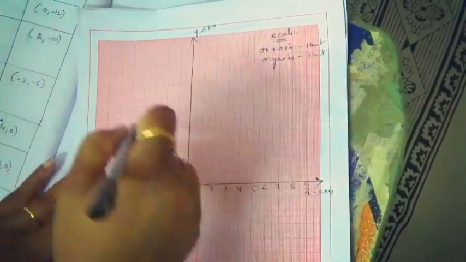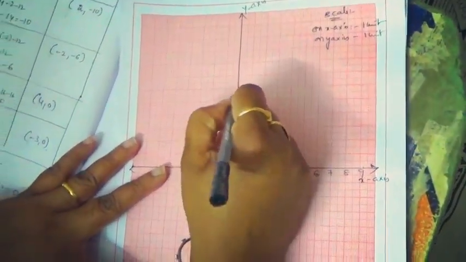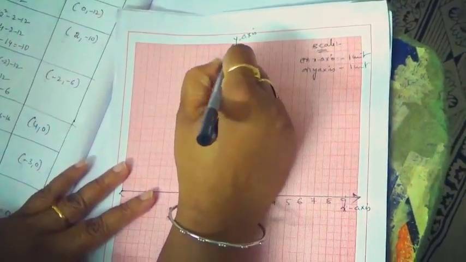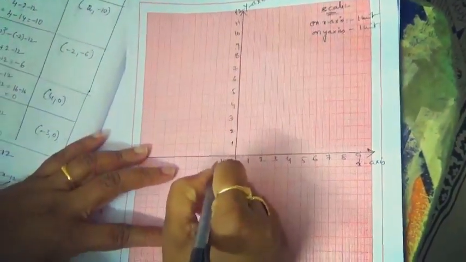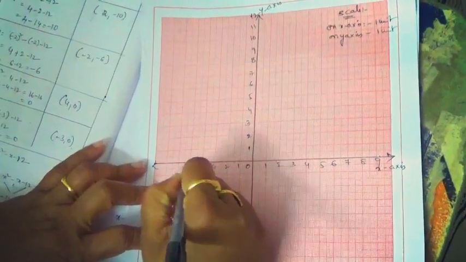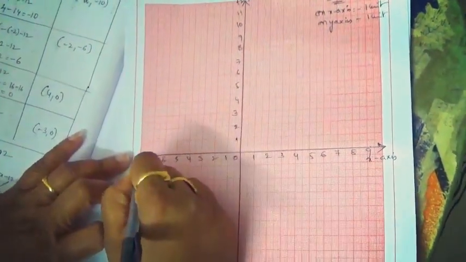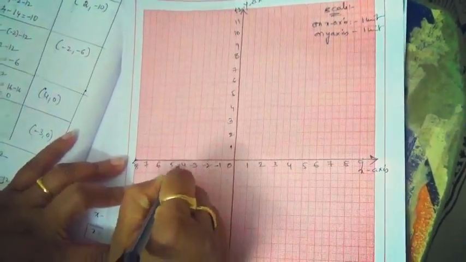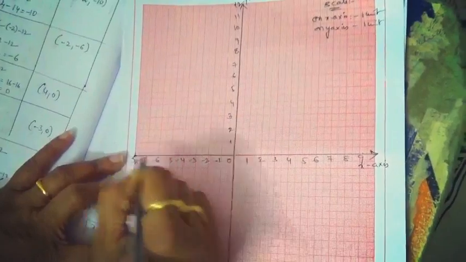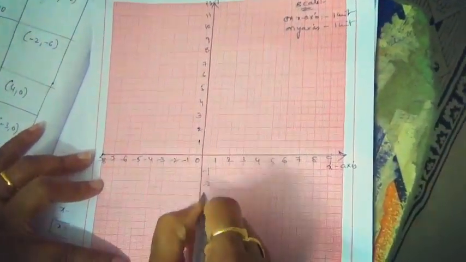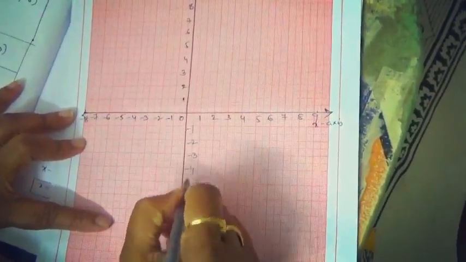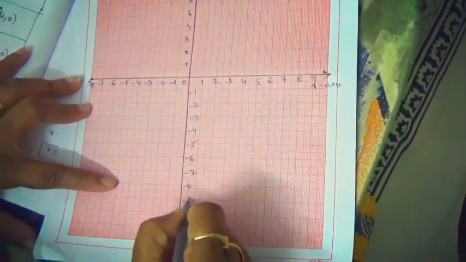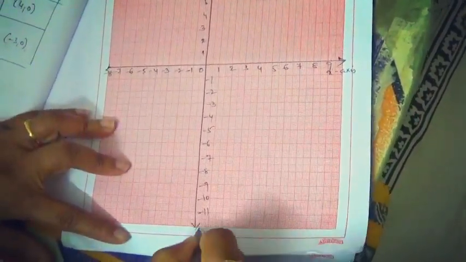Okay, so 0, 1, 2, 3, 4, 5, 6, 7, 8, 9. 1, 2, 3, 4, 5, 6, 7, 8, 9, 10, 11, 12. 1, 2, 3, 4, 5, 6, 7, 8. Minus 1, that means negative numbers. Sorry, I forgot. So minus 1, minus 2, minus 3, minus 4, minus 5, minus 6, minus 7, minus 8, minus 9, minus 10, minus 11, minus 12.